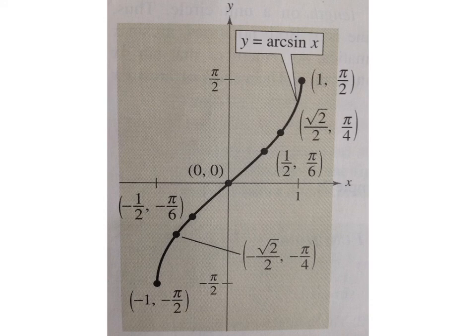So we can actually graph arc sine as well, since it is a function itself. And remember, this is only able to be produced because we limited the domain on our original sine function. Okay, and remember, we're just talking about an inverse now, so all the x's and y's should match up.